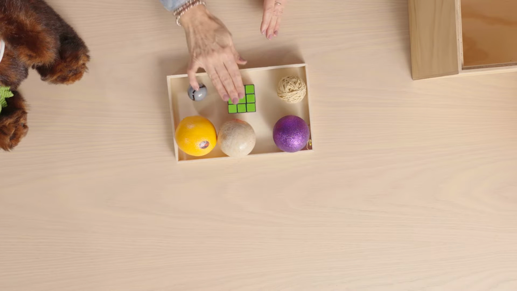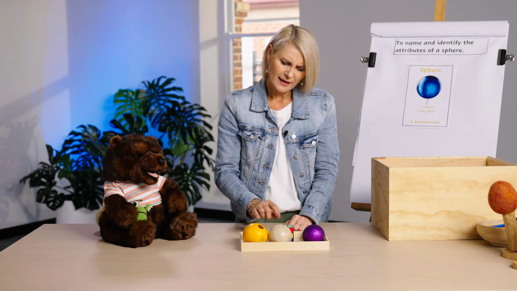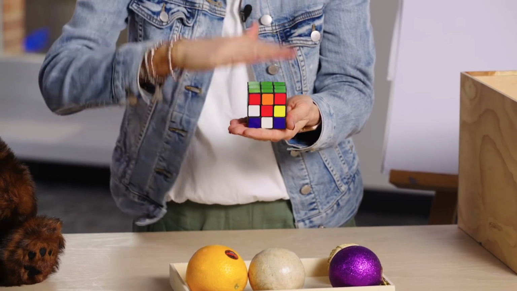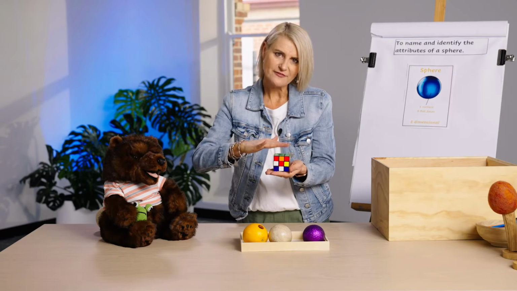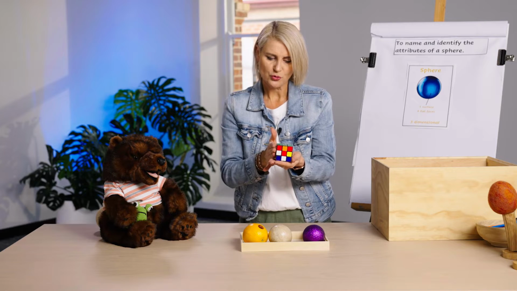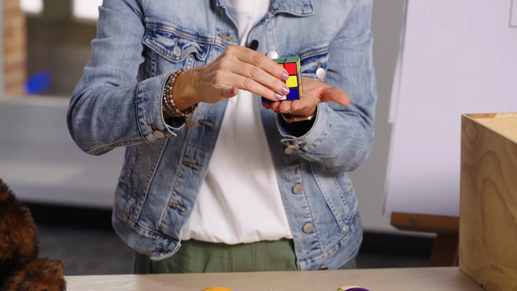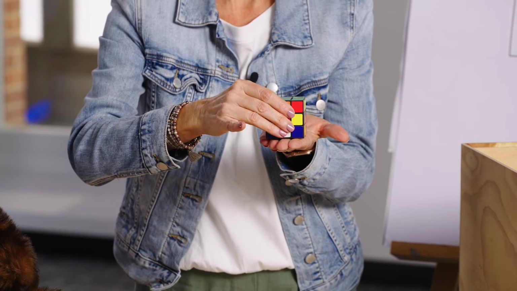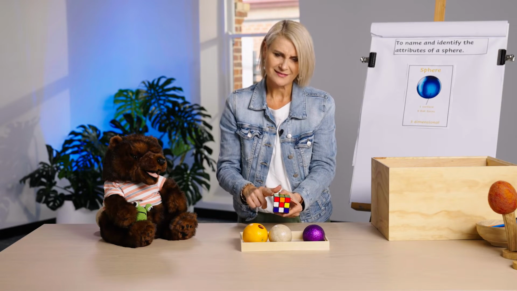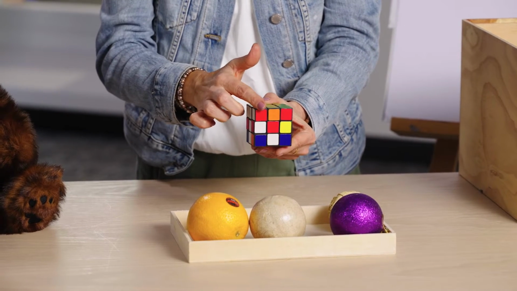Let's have a look at this one. Does this one roll? No, I don't think this one rolls at all. I can also notice that this one has a flat face, and it has 1, 2, 3, 4, 5, 6 sides or 6 flat faces. I can also see on this one that it has some corners. Can you see that there? Some corners where the edges meet.